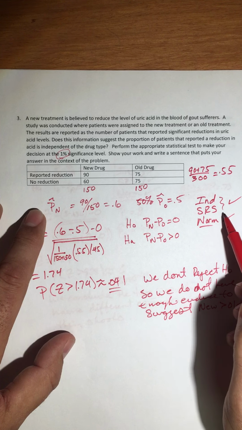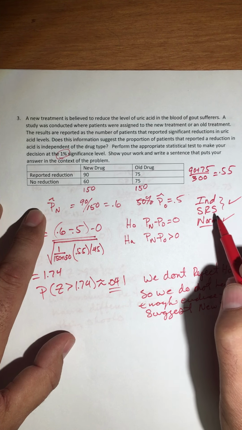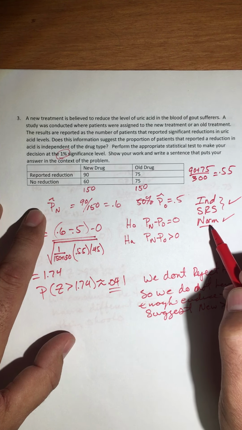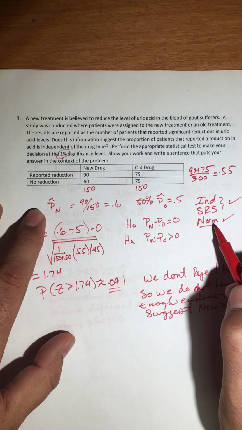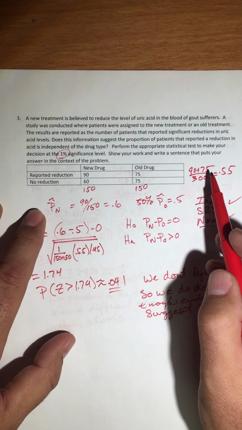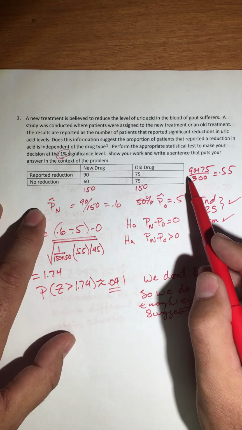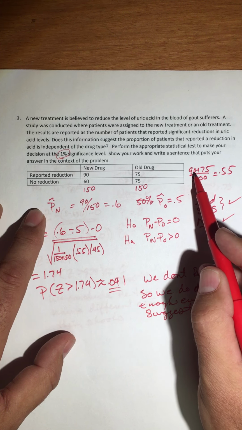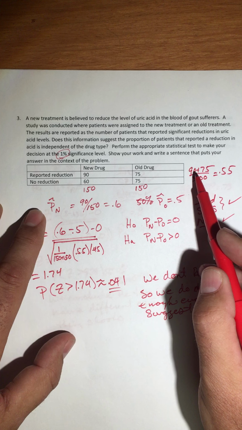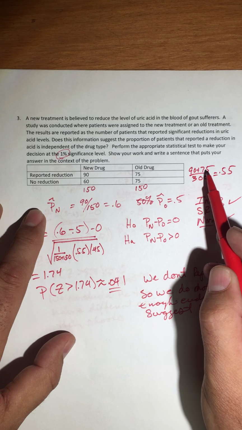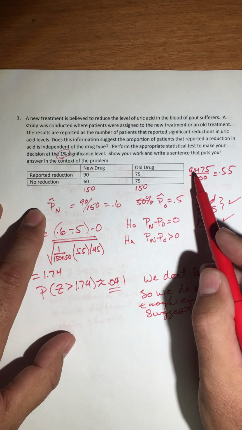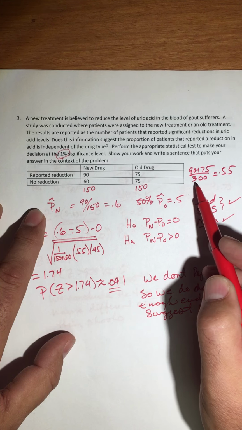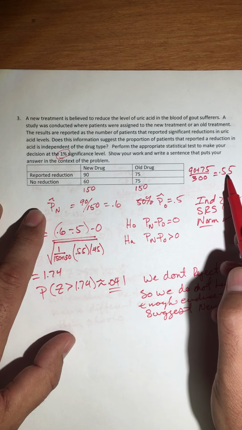We have to assume that we have an independent simple random sample. The normality assumption is justified because n times p and n times q are both bigger than 5. This is our combined proportion, right? So I have 90 out of 150 and 75 out of 150, so I treat that as one big sample. 90 plus 75 divided by 300, so that gives me a combined proportion of 55%.